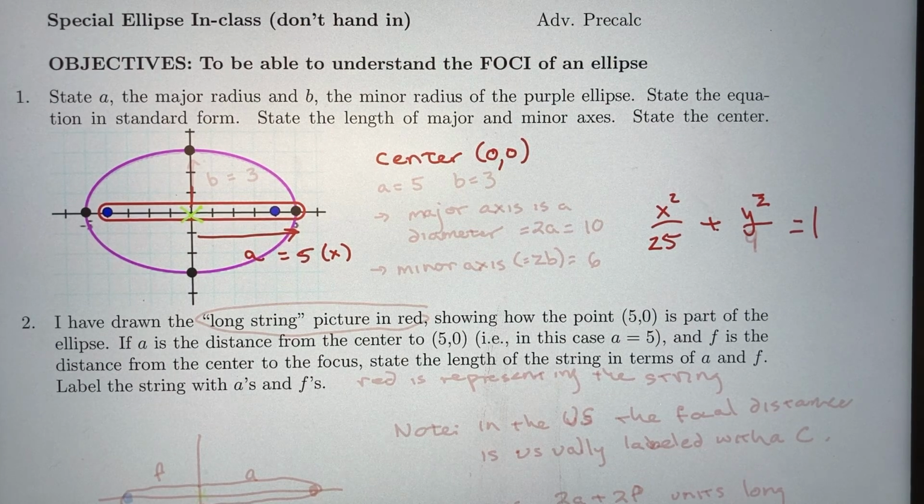The smaller radius is b, and that looks like it's 3. So don't forget, it's not 3, it's 3 squared that goes under there. So A is 5, B is 3. Remember that the major axis is a diameter.